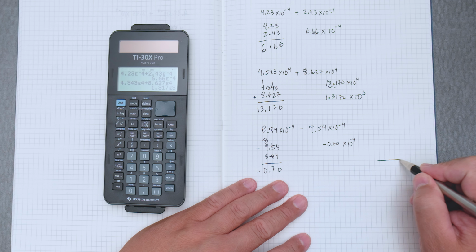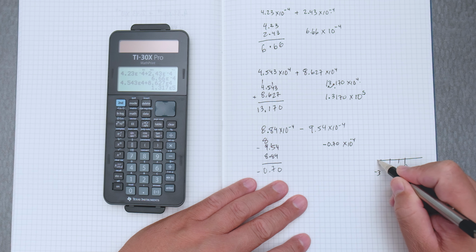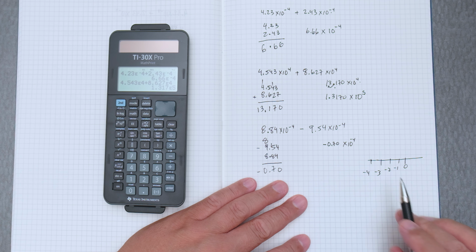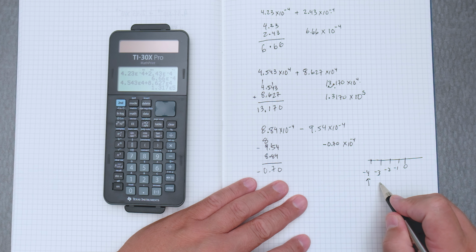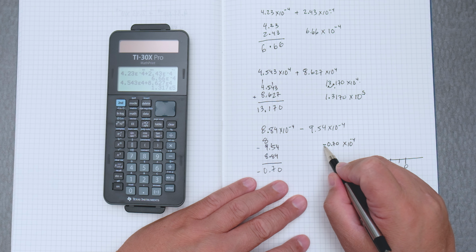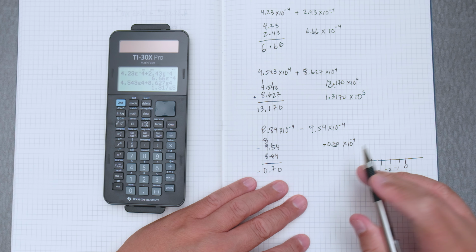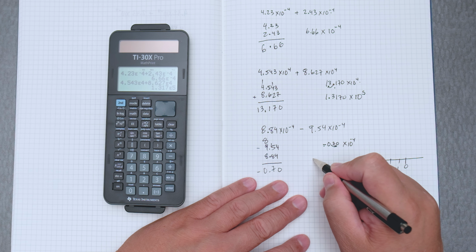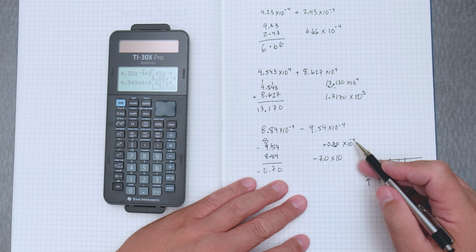Now keep in mind, in the number line, here's 0, negative 1, negative 2, negative 3, negative 4. Remember that negative 4 is smaller than negative 3. Or we can say that negative 3 is bigger than negative 4. Okay, now watch. This takeaway sign, this negative sign, we're not going to do anything with. But I'm going to make this number bigger because I'm moving the decimal to the right. I'm going to make this number bigger. Okay? So the exponent is going to have to be smaller.